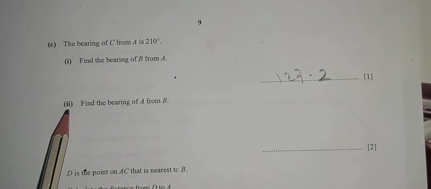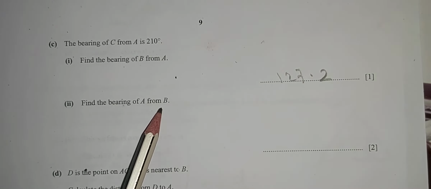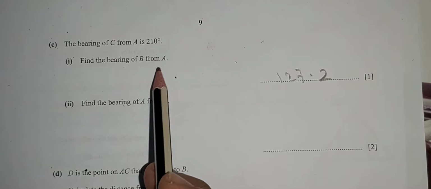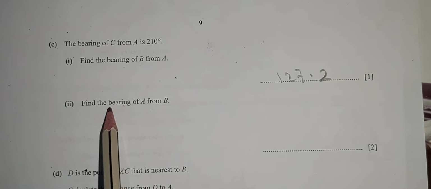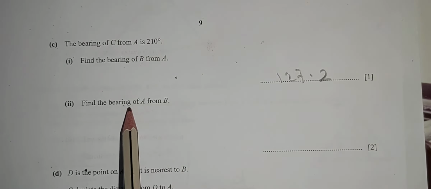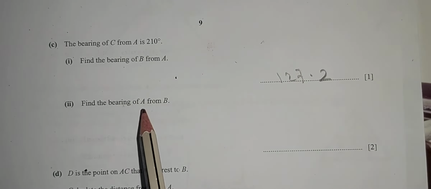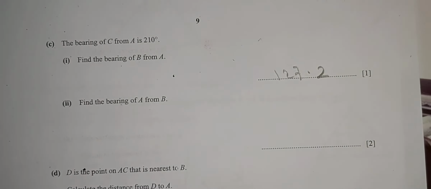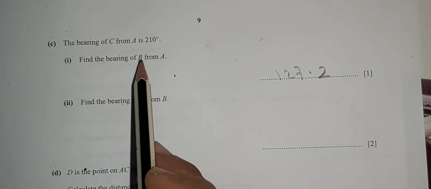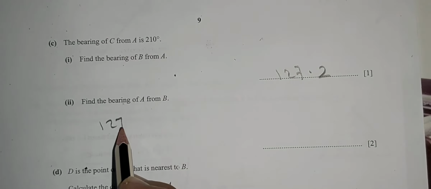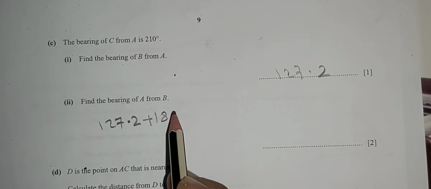In part 2 here, find the bearing of A from B. Okay, in part 1 here we found the bearing of B from A. Now it's the inverse. The bearing required is the bearing of A from B. It's very easy to calculate. Just take this bearing of B from A, 127.2, then add 180 degrees.